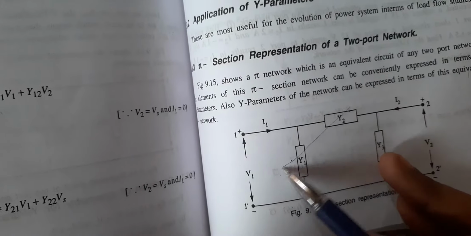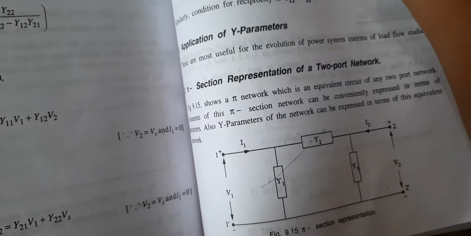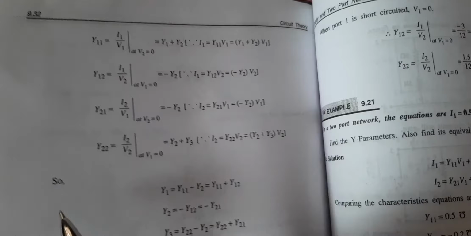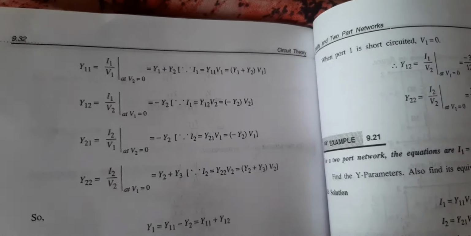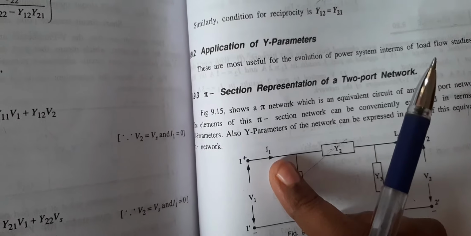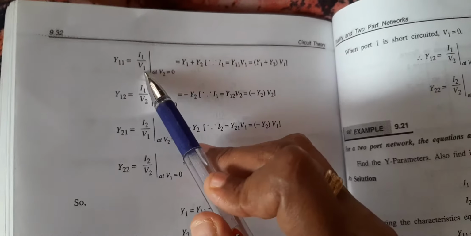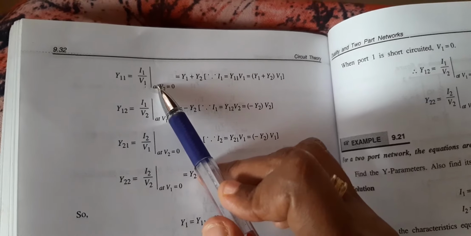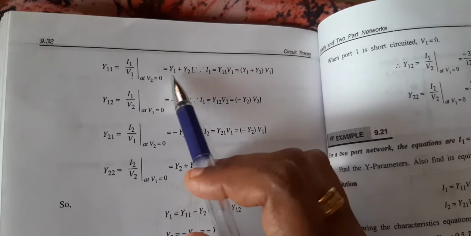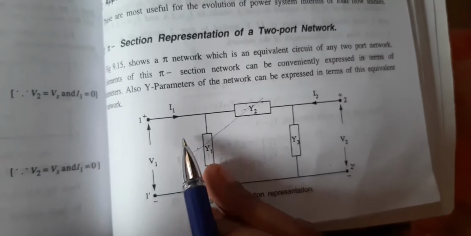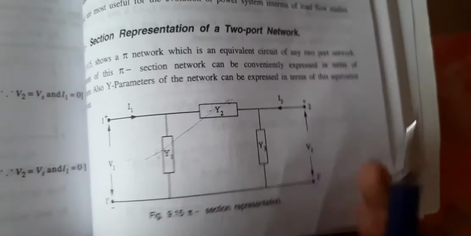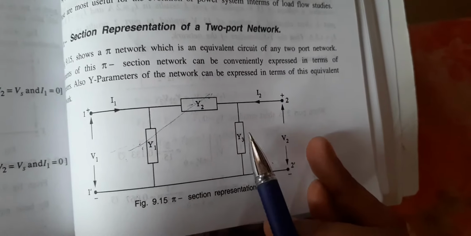Then y12 and y21 are minus y2. Why minus? Because I1 is y11 into V1, where y11 is the input admittance, that is y1 plus y2. y22 is the output admittance, that is y3 plus y2.